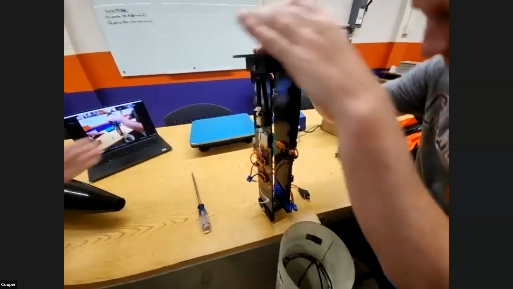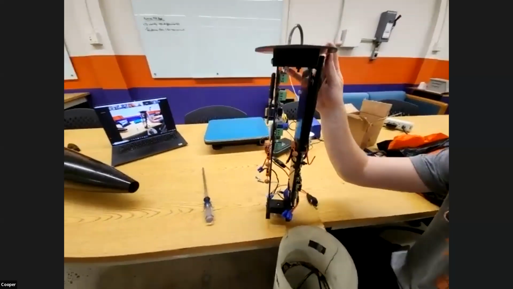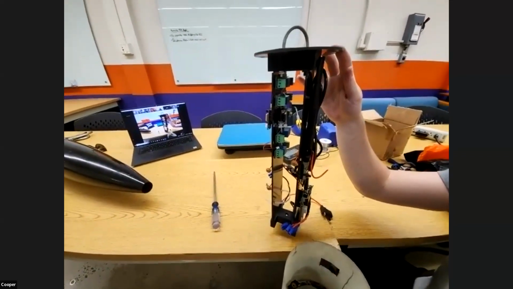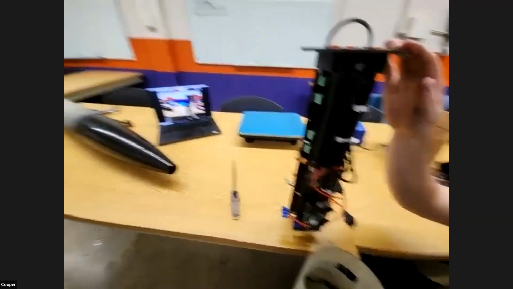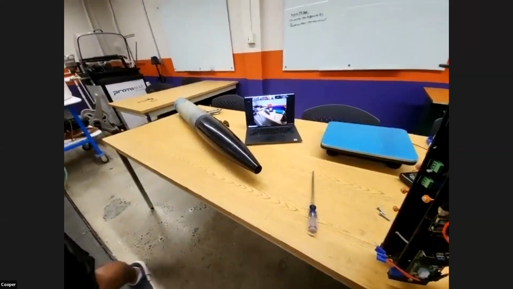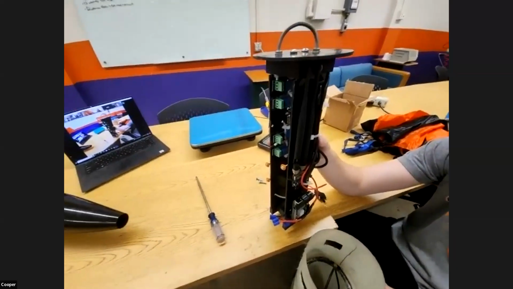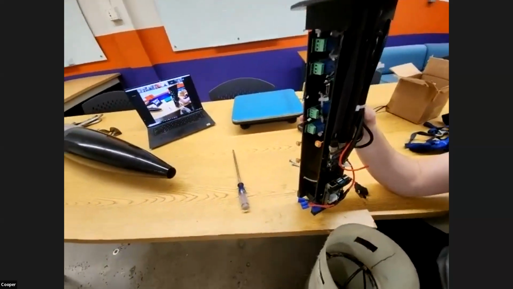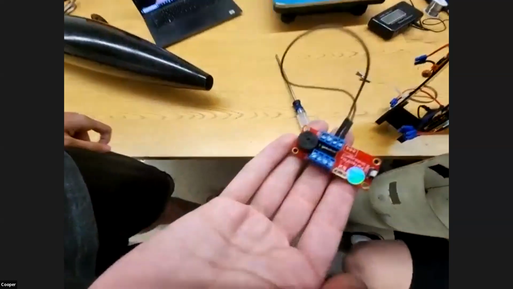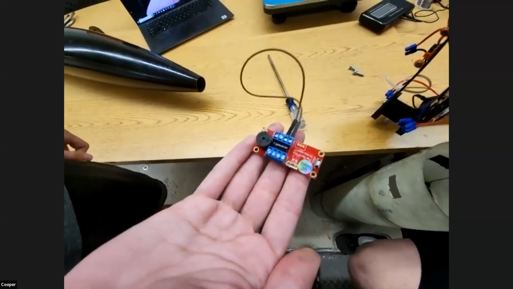I'll have to find one, but anyways, primary flight computer, your commercial flight computer, what is that? So the COTS system is a Stratologger CF. It's one of the ones that we ran last year at Spaceport. That worked well. That runs off of a 9 volt 1000 milliamp hour battery that we found last year. It lasted for over 4 hours and did a great job.